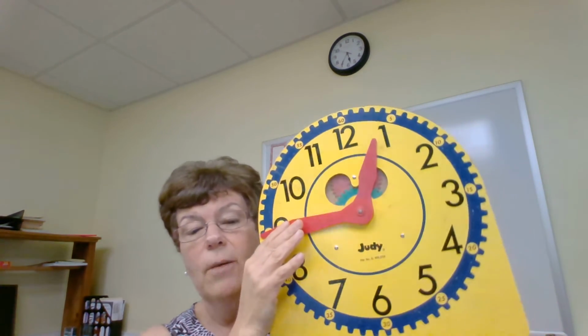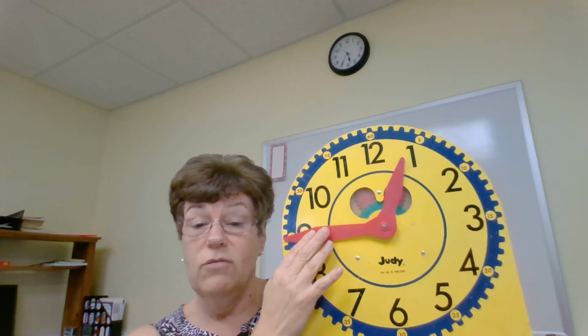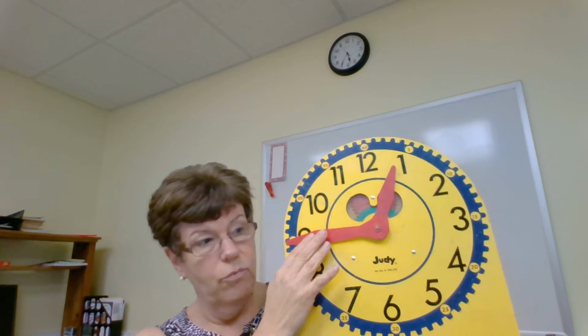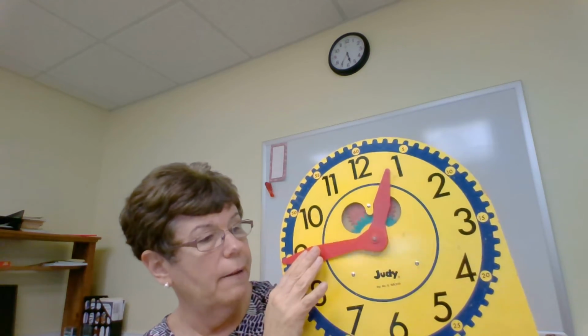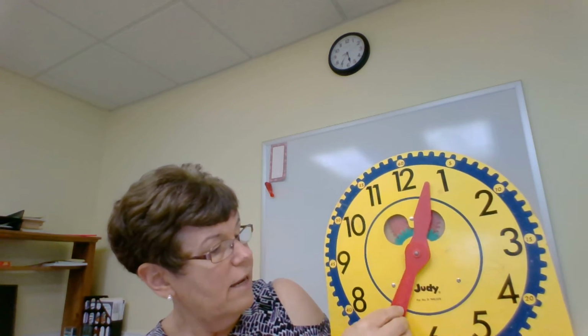So this just kind of helps you out if you happen to have, or maybe your grandparents have, a really beautiful grandfather clock. Most of those, well, all of those are called analog clocks. So to be able to tell time on those, that's really cool, okay? All right, so that is our Judy clock.